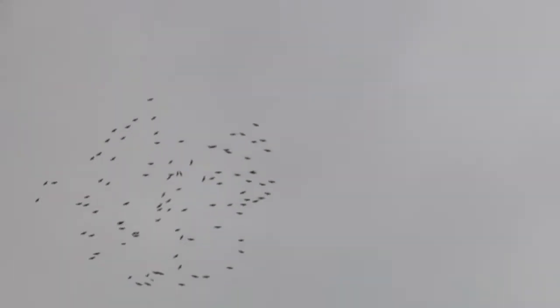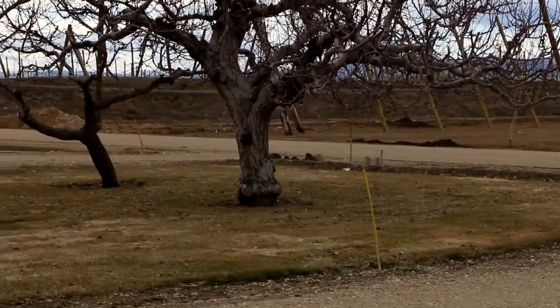Look at that. That's amazing. There's a whole bunch of birds up there.